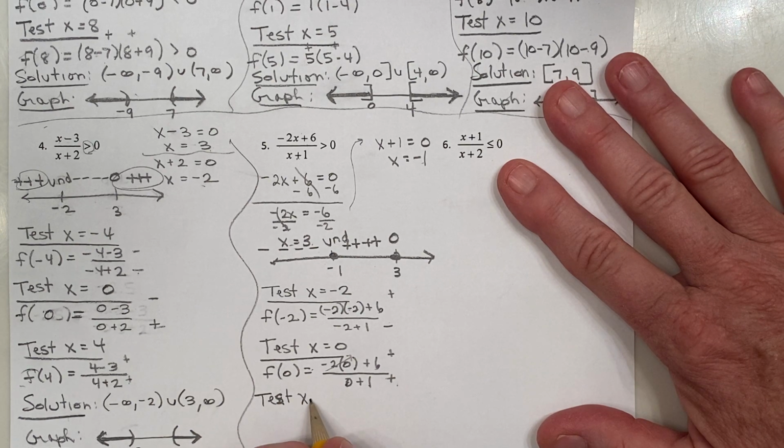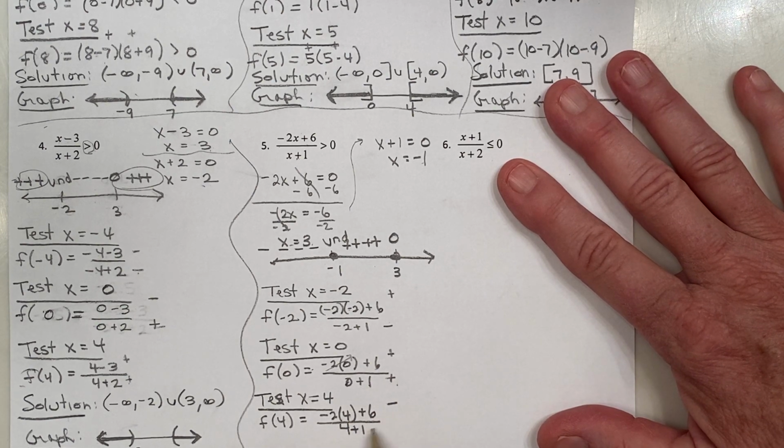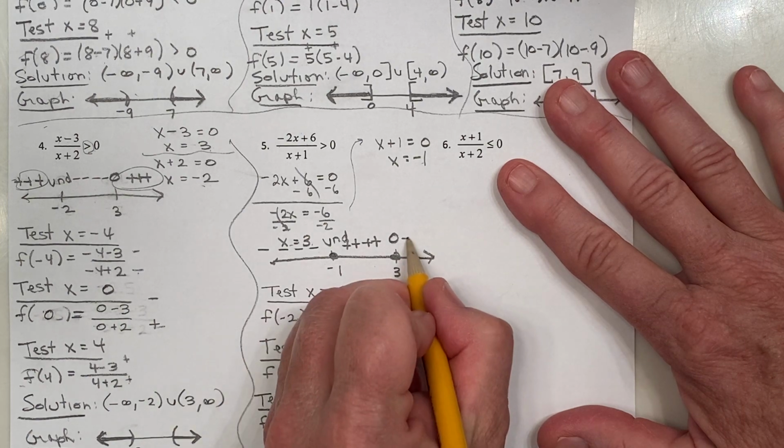Test x equals 4. So -2 times 4 plus 6, and 4 plus 1. So we have -8 plus 6, which is -2, and then this is positive, divide, and we get negatives.